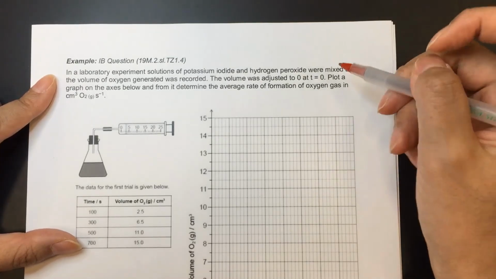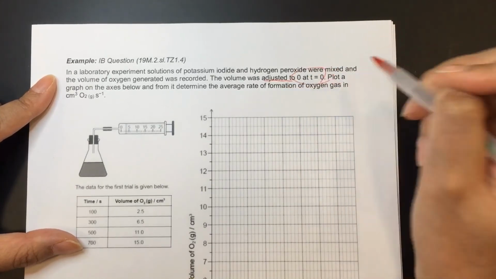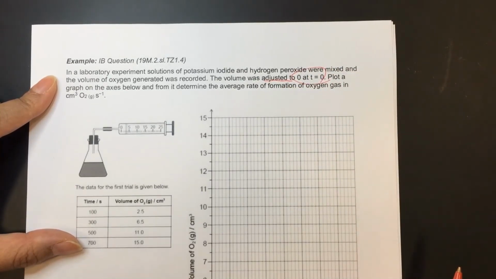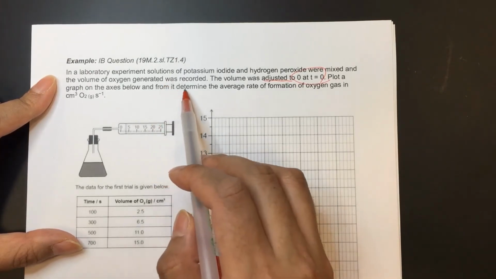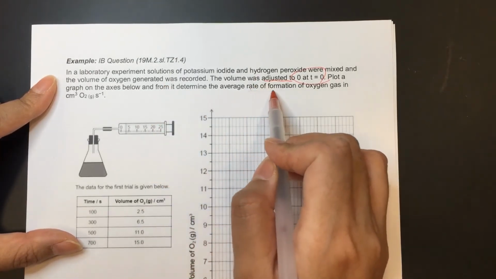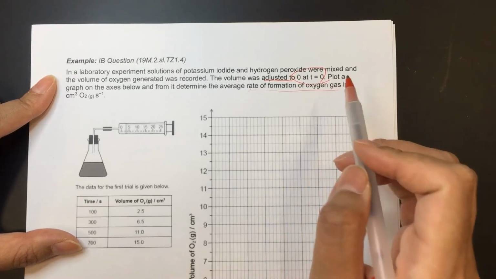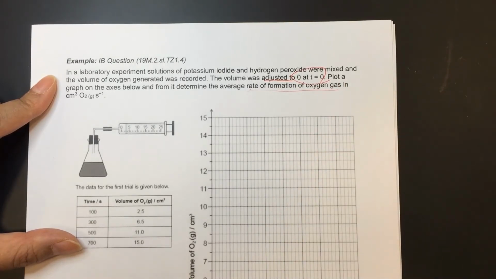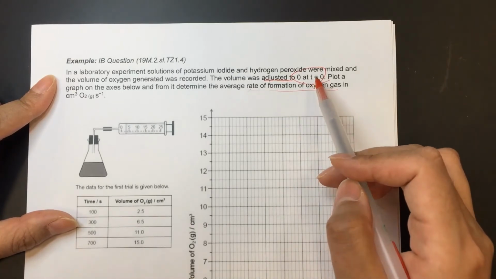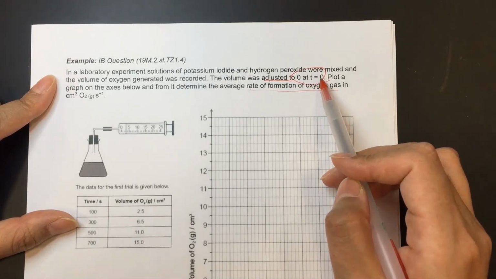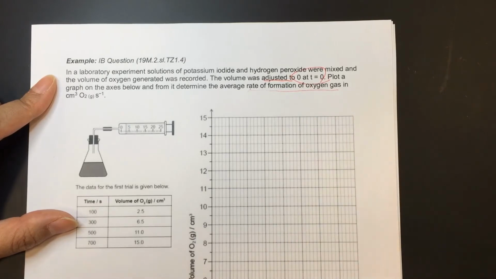Okay, so volume was adjusted. Remember this part. Plot a graph on the axes below and then from it determine the average speed of the formation of oxygen gas in centimeter cube per second. So we know that the volume was actually adjusted to 0 at time equals 0, right?